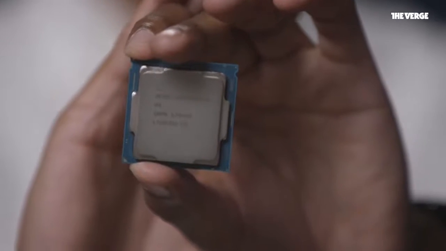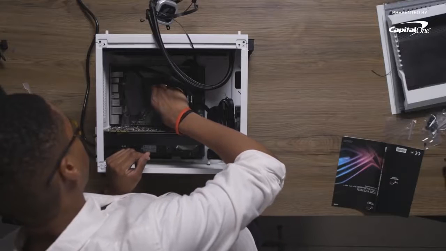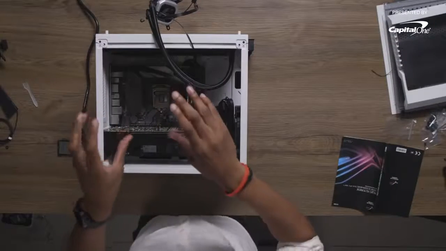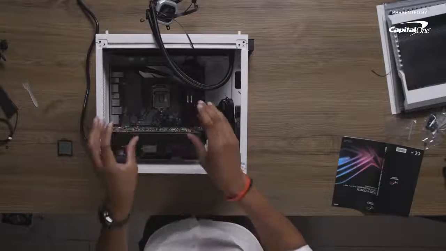We're installing the CPU, the heart of the computer or the brain, depending on how you look at it. So to do this, we're just going to remove the plastic covering that they put on the motherboard. We're just going to take this little plastic part out. We'll just toss that out of here. And now we have an exposed CPU holder, or rather slot, on the motherboard.